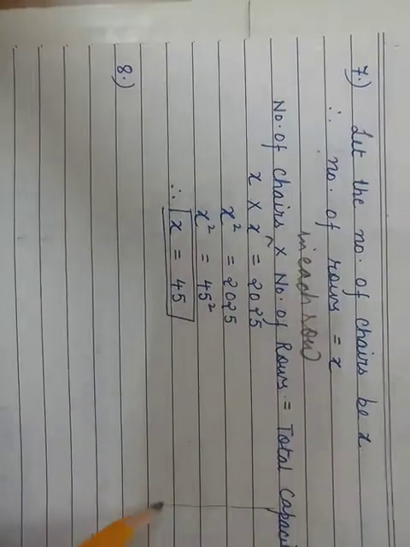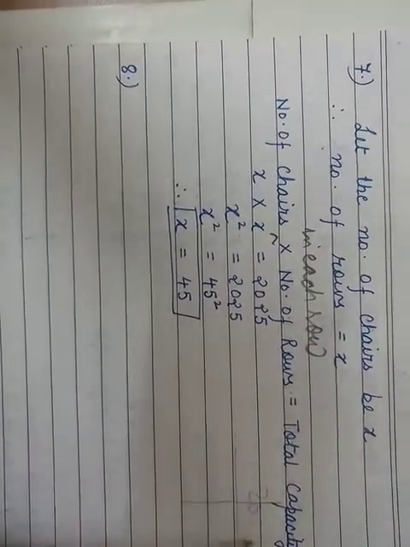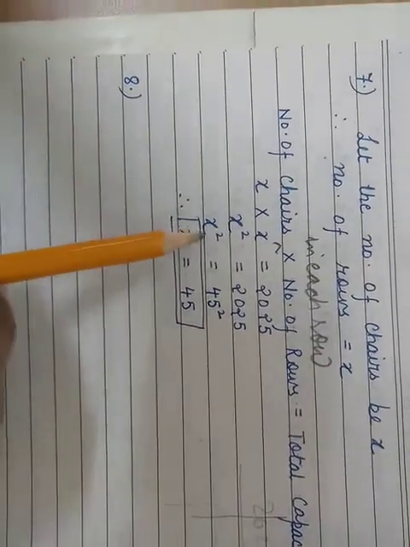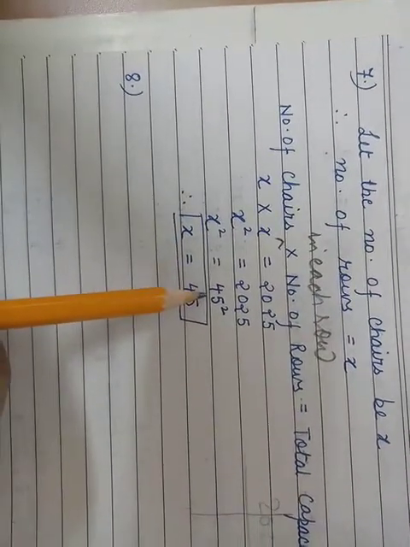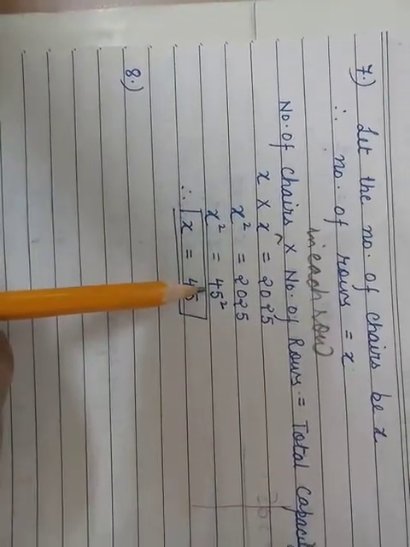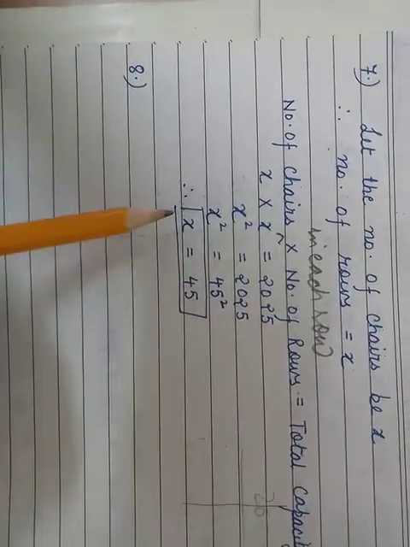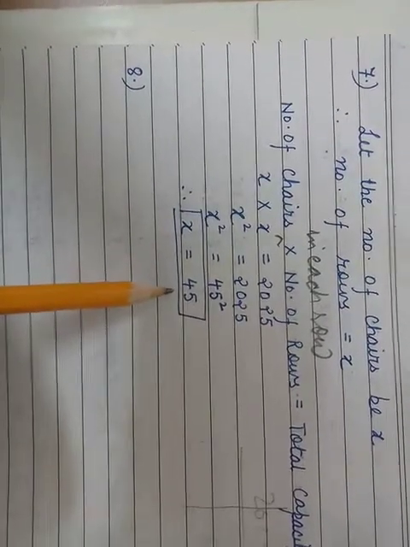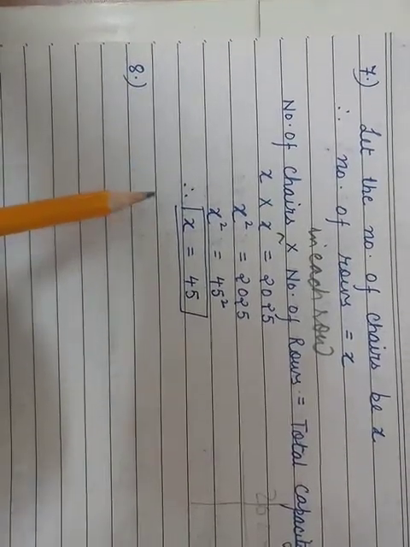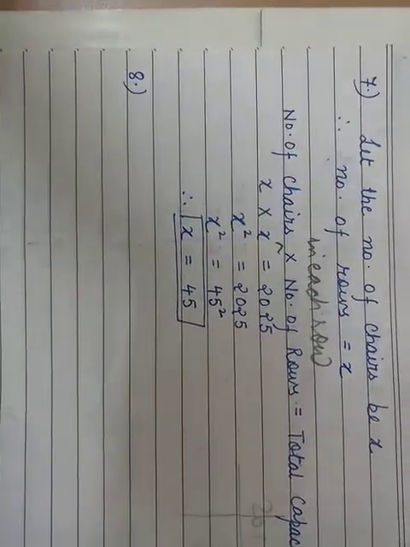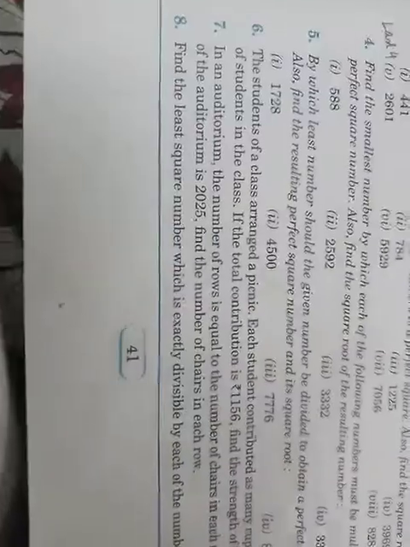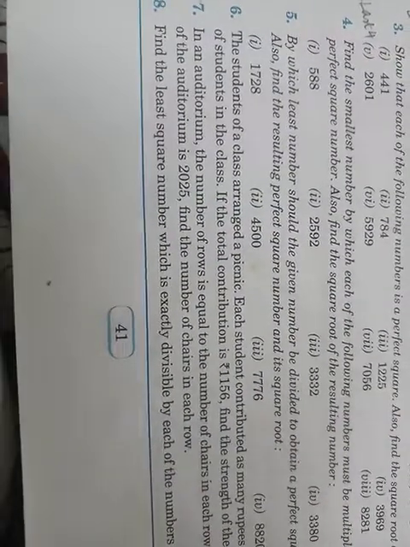Again do the prime factorization of 2025 and you will find it is the square of 45. You can do the prime factorization of 2025 in your rough column. Therefore, x is equal to 45. Therefore, the number of chairs and the number of rows is 45. Okay. Now, I discuss question number 8.